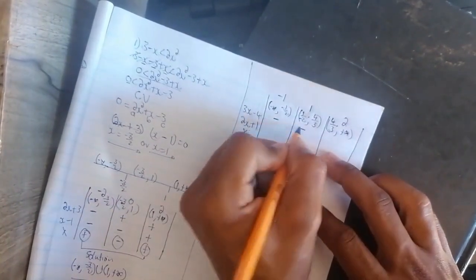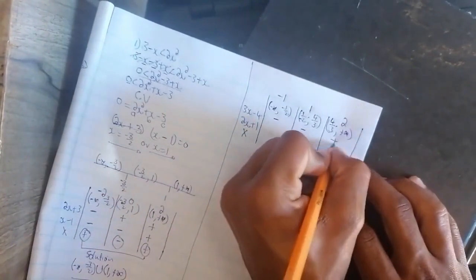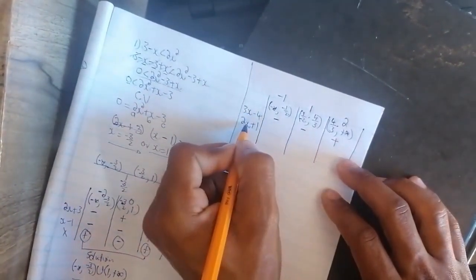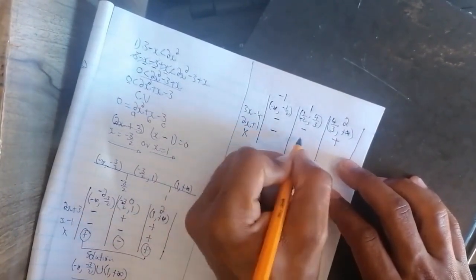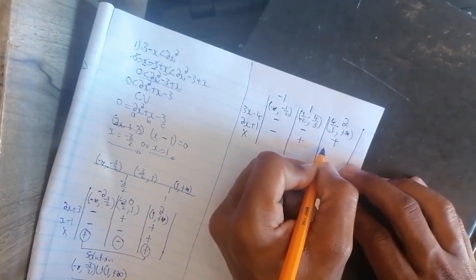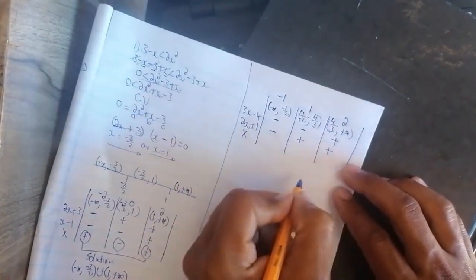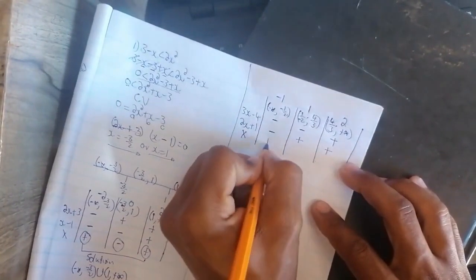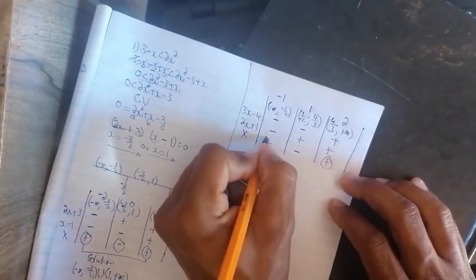This should be a negative as well, and this should be a positive. On this one, 2 into minus 1, a negative, a positive. 2 into 2 plus 1, it's also a positive. This is positive, this is negative, and this is positive.